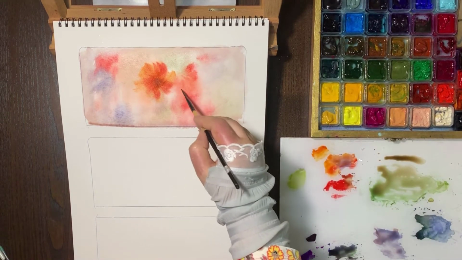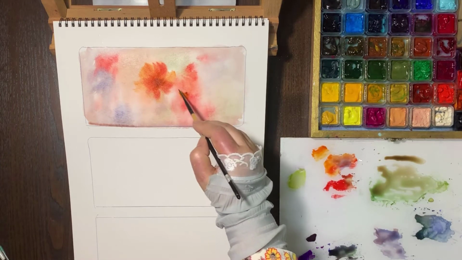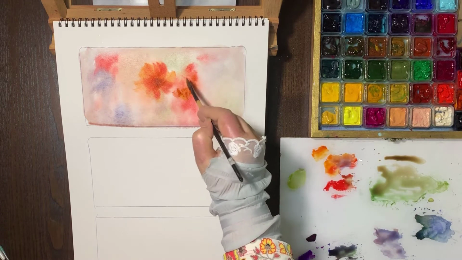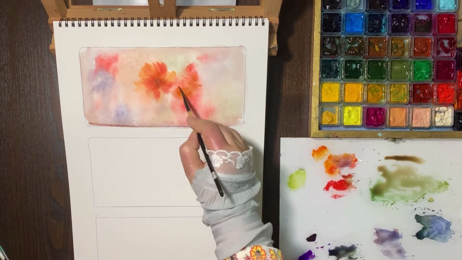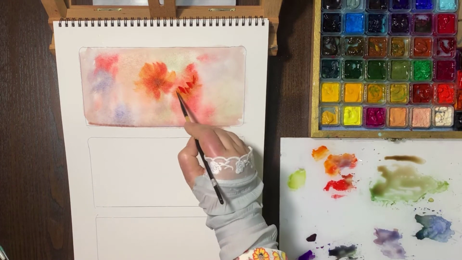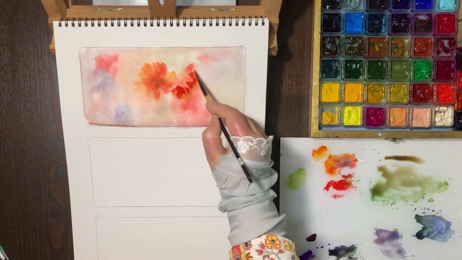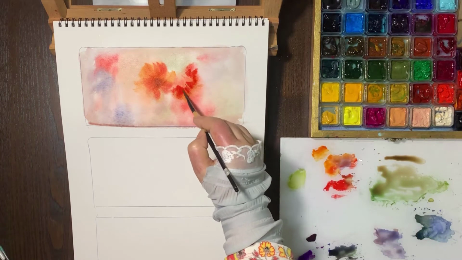Maybe it's from an angle, so I just go to the negative shape for it, and just make it darker, negative shape, and again go to the other side of the petals.